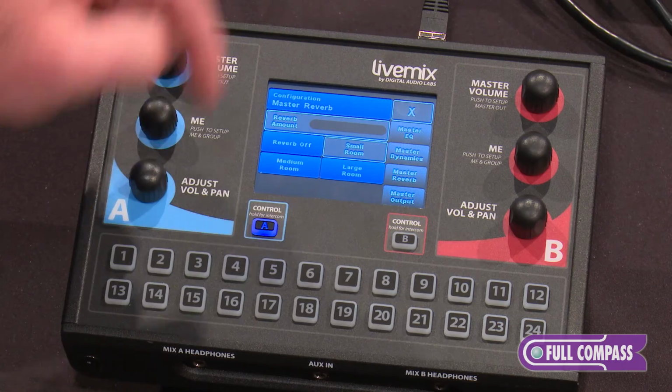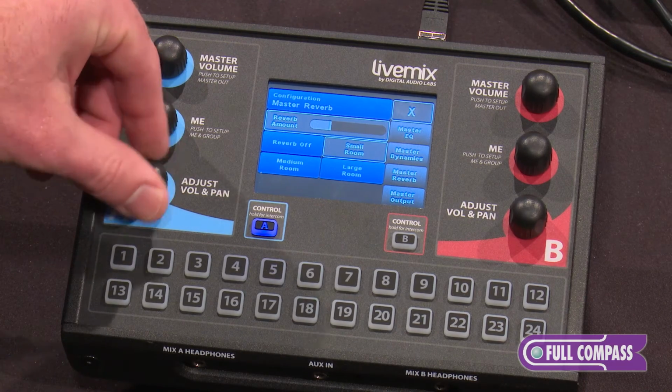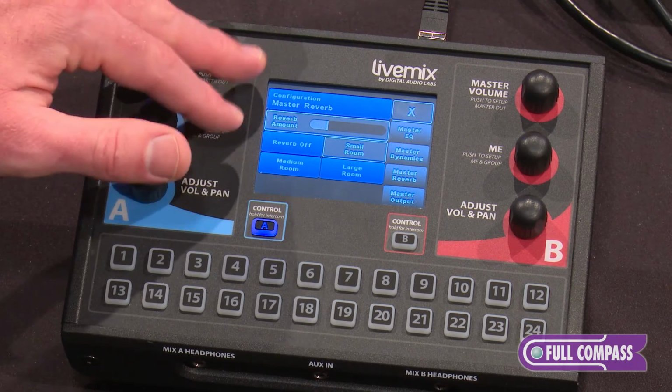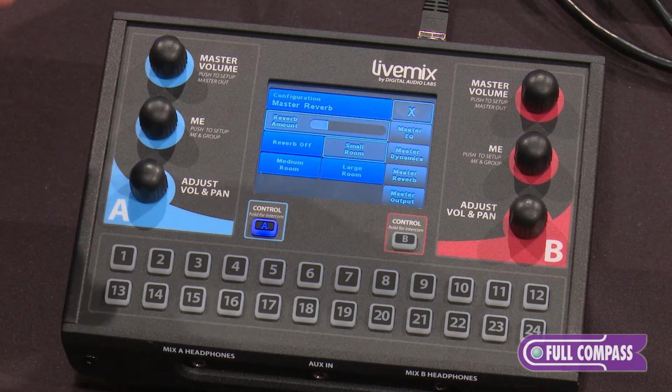You select a small room, medium room, or large room, depending on the sound of reverb that you want. And then you just turn that up. This is one of those things that you add after you have your mix dialed in. It just helps open up the mix for a better in-ear monitor experience.